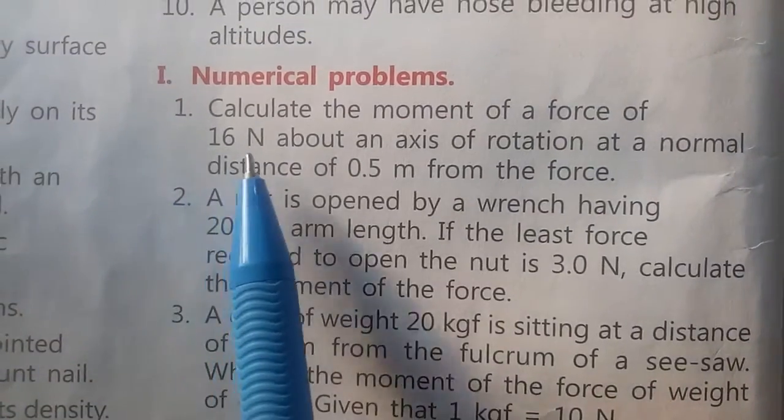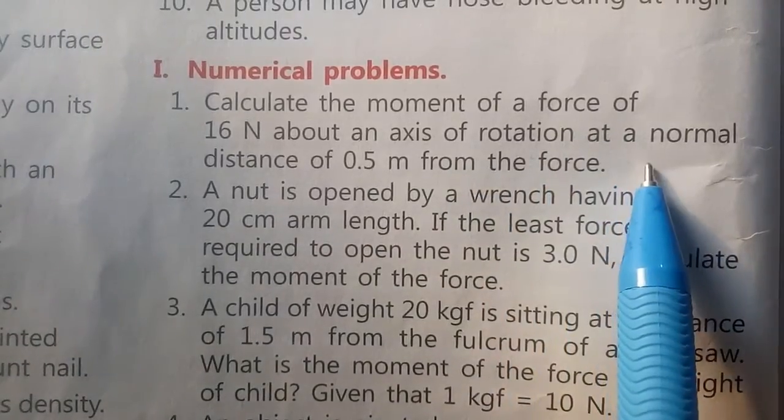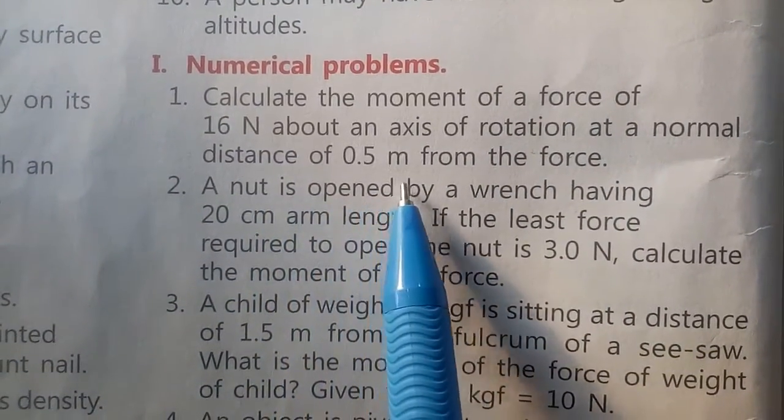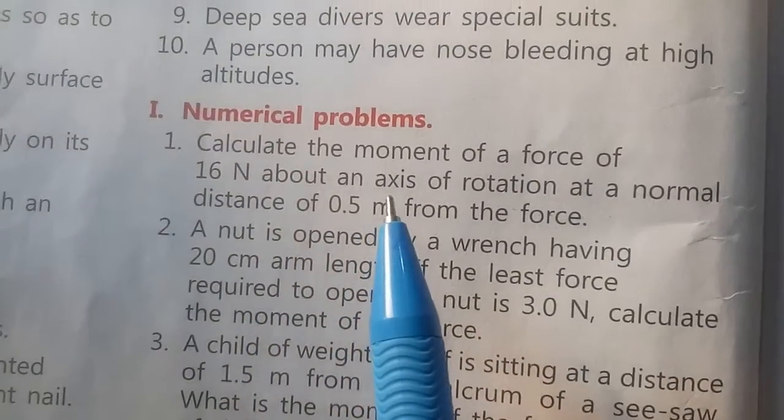So this is the first numerical. Calculate the moment of force of 16 Newton about an axis of rotation at a normal distance of 0.5 meter from the force. So distance given and force given, we have to calculate the moment of force.